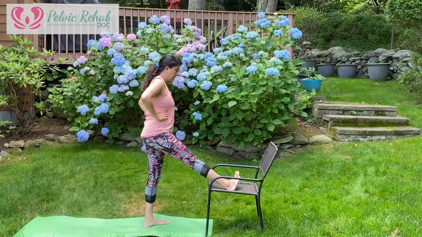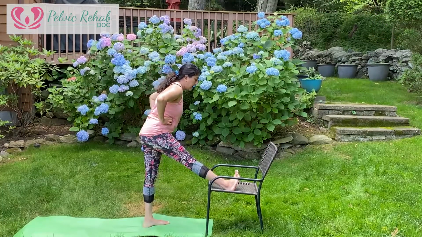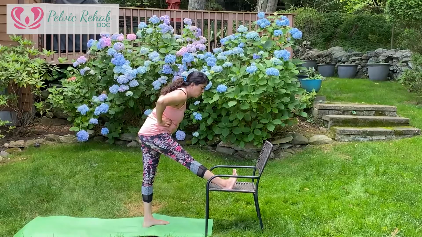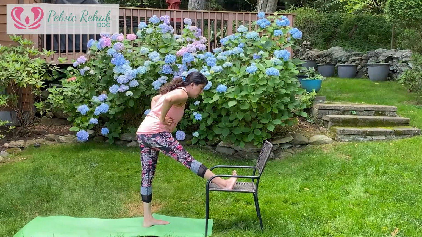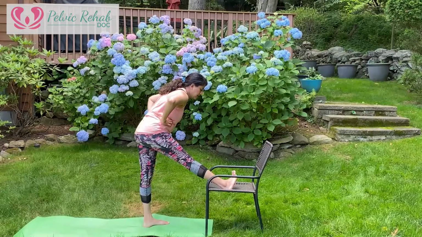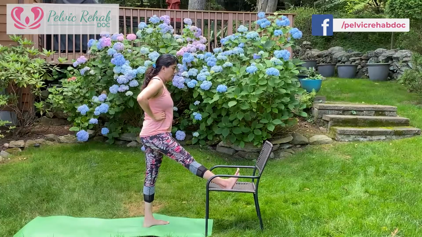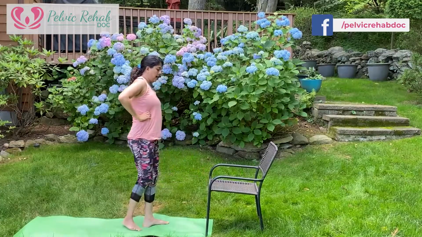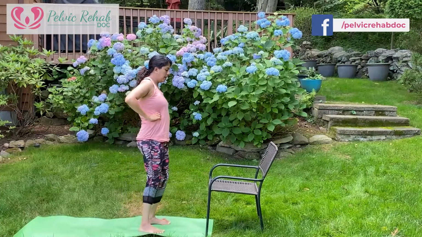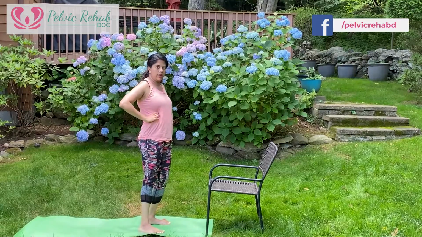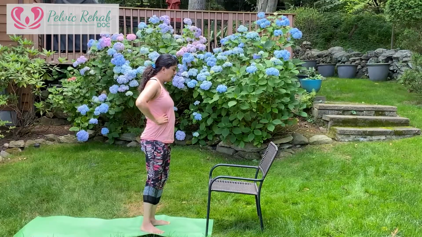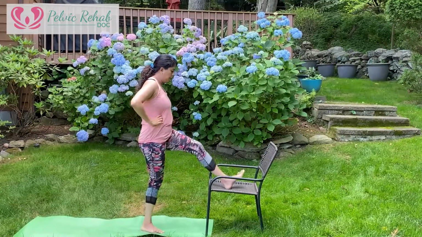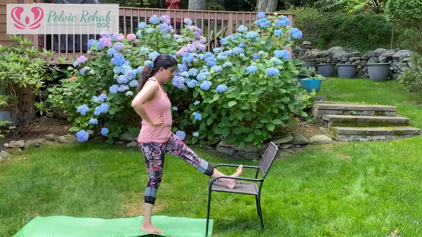Now turn your leg in. Okay, and bend forward. Make sure your shoulders are facing the foot. Hold. 1, 2, 3, 4, 5, 6, 7, 8, 9, 10. Up and slowly relax. Okay, let's repeat the same exercise on the other side. So now we are going to do it on the left side. Again, gently place your left foot on the chair.